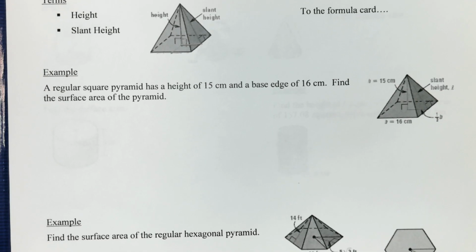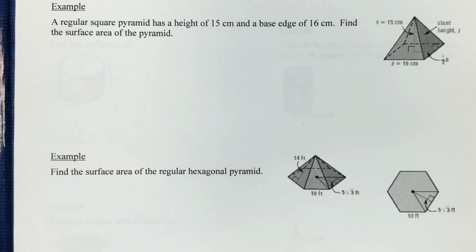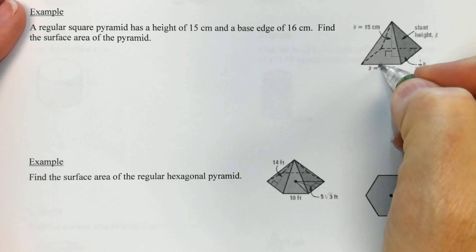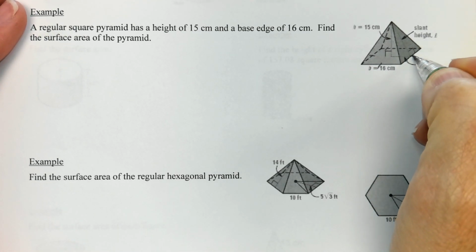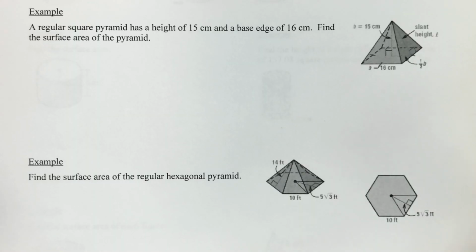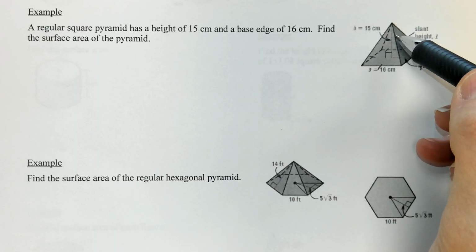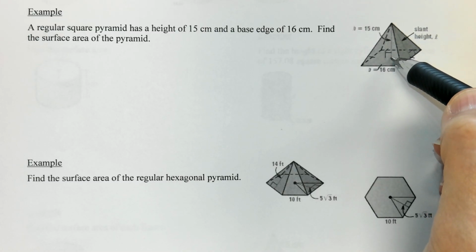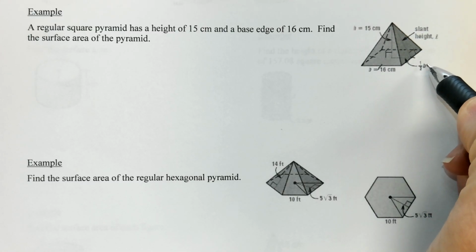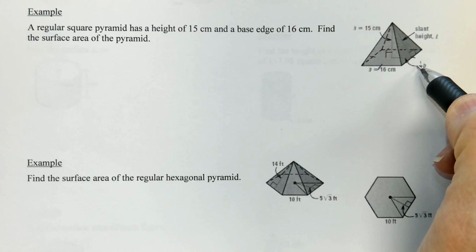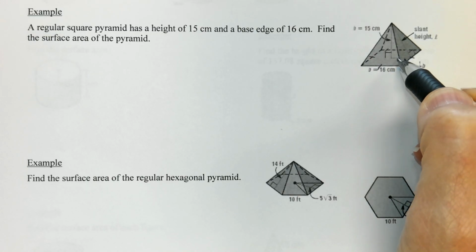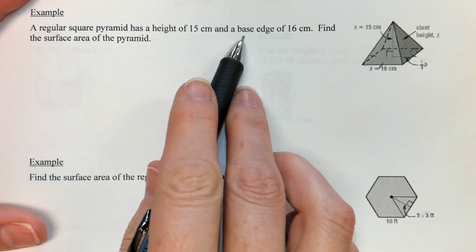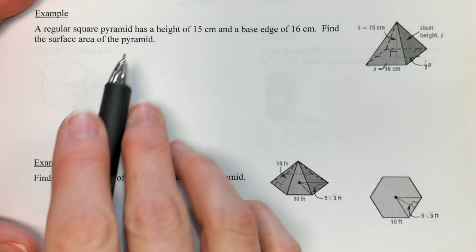Let's try a couple. First one has a regular square pyramid. So square means that every edge on the bottom is the same. So this is 16, that's 16, 16, and 16. I meant to use a pen. Okay. Then they're telling me my slant height is right here. You can kind of see where it's pointing. They're telling you that the regular height is 15. And this should say 1/2, it's kind of blurry, but they're just pointing out that this is half of the base, so half of this 16. And they're telling you the base edge is 16, and to find the surface area of the pyramid.